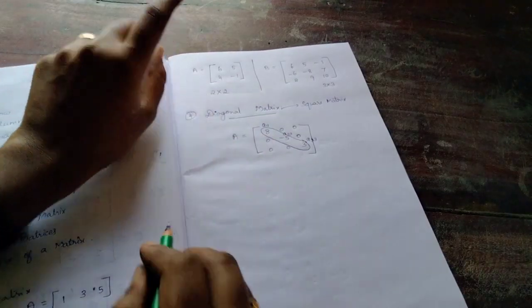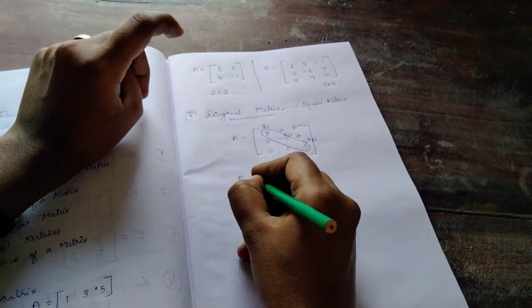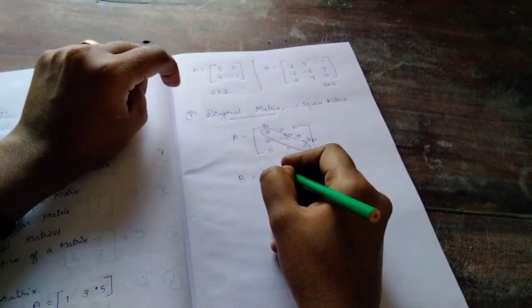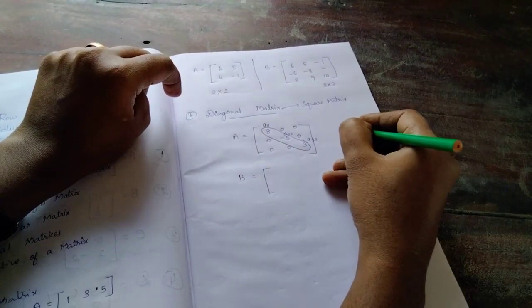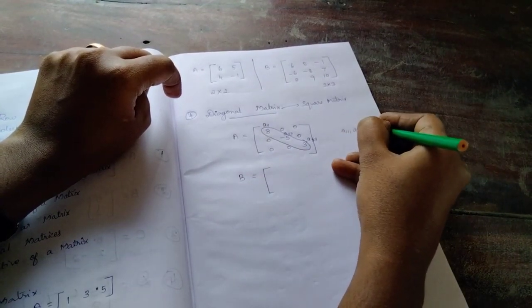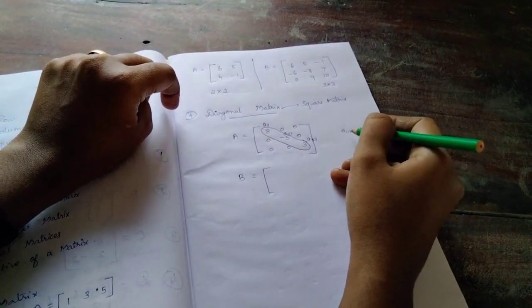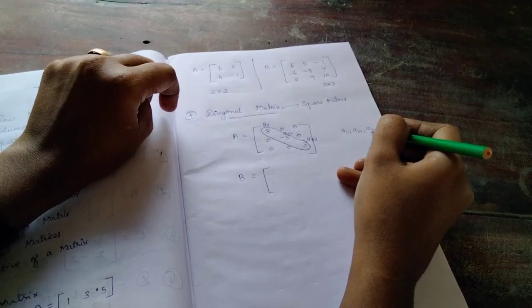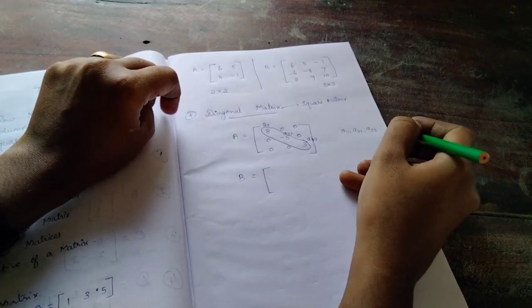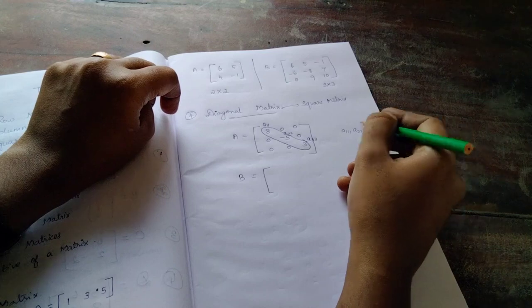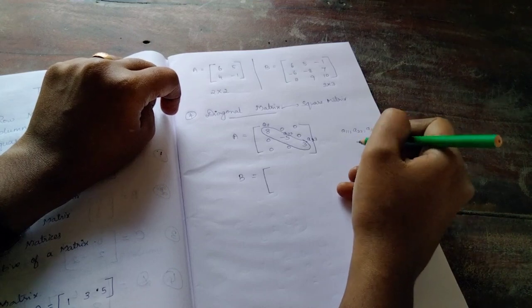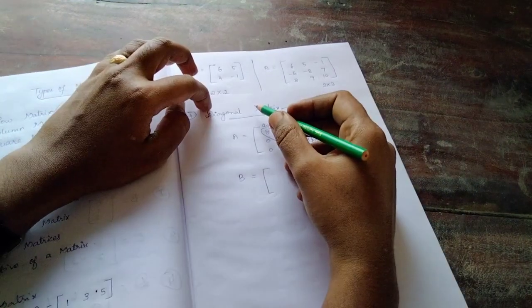Okay. Now one more example, shall we write? So B is equal to, first element A11, A22, A33, where I is equal to J. This is the principal diagonal, otherwise called the leading diagonal. Those elements only contain the numbers. All other entries are 0. That is the meaning of a diagonal matrix.